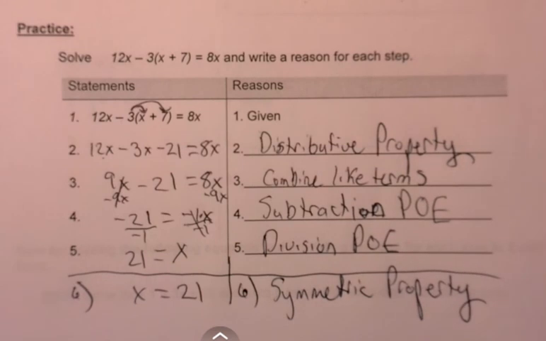Okay, so hopefully this helps. I'm going to make a few more videos with different problems, but hopefully this is helpful in kind of understanding what you're doing when you're doing an algebraic proof.